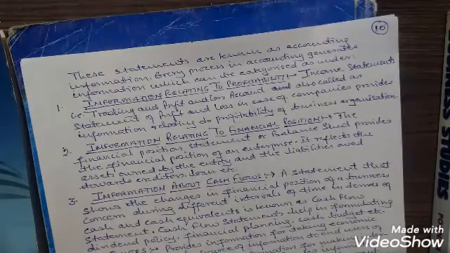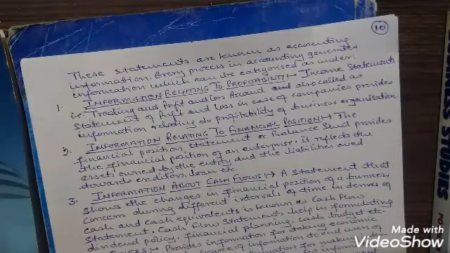Second is information relating to financial position. This information is obtained from the financial position statement or the balance sheet, which provides the information related to the assets and the liabilities: how much assets, and how the assets are capable of discharging the liabilities of the business organization.